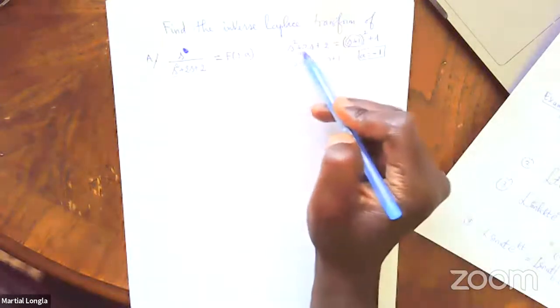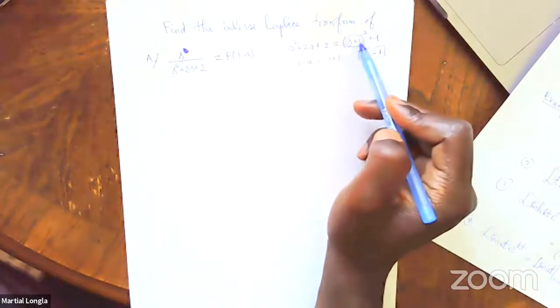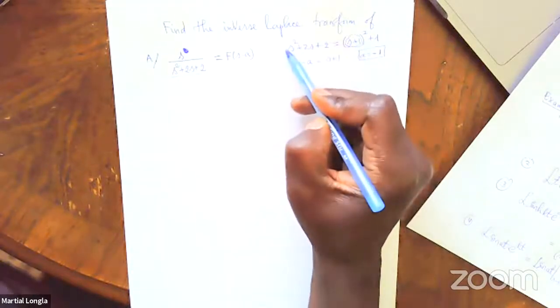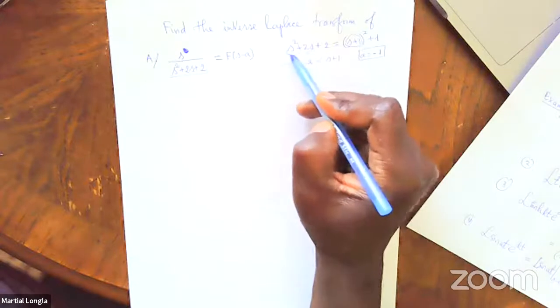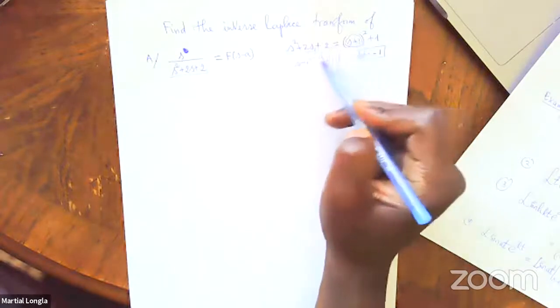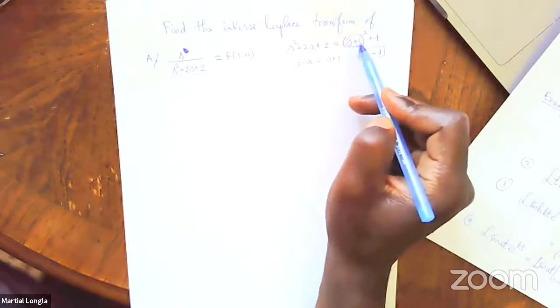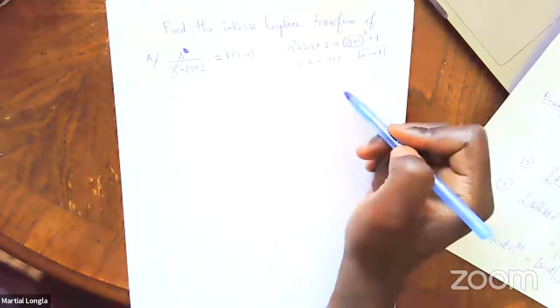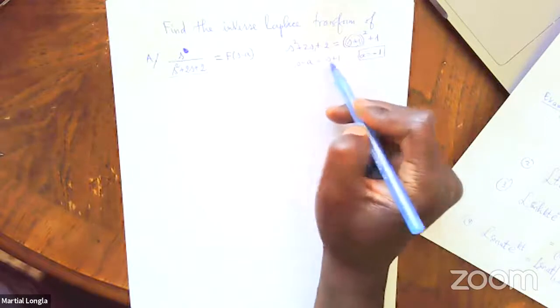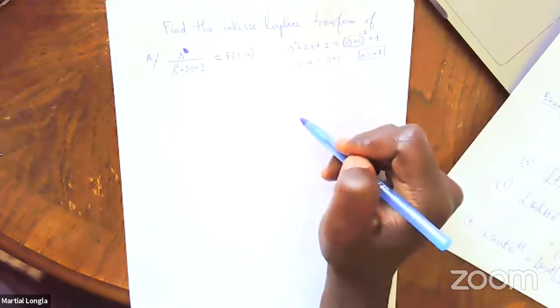So we factor out this thing, combine, we call it actually complete the square. We complete the square, and then we say, okay, that thing inside there, the s plus 1, is the s minus a that we're looking for, and therefore a is minus 1.